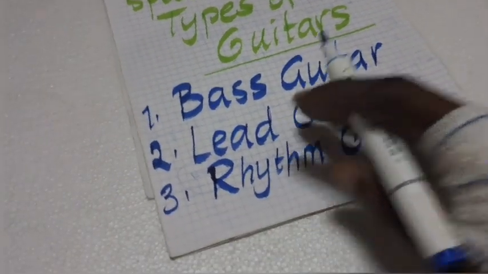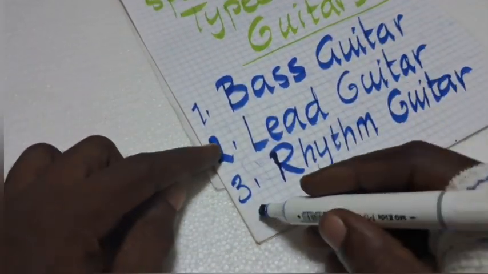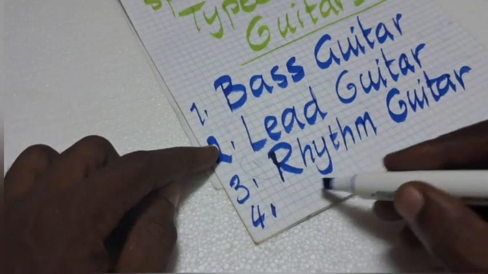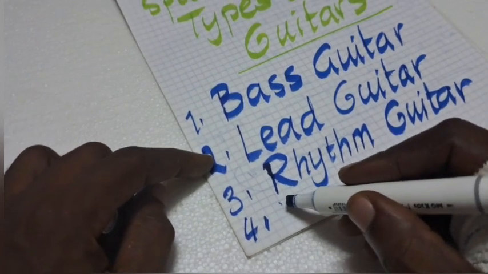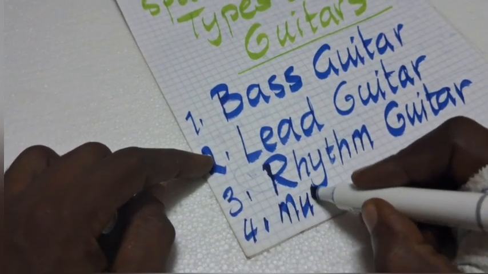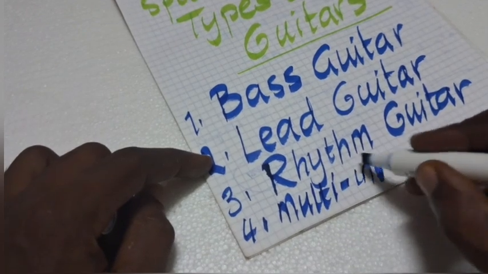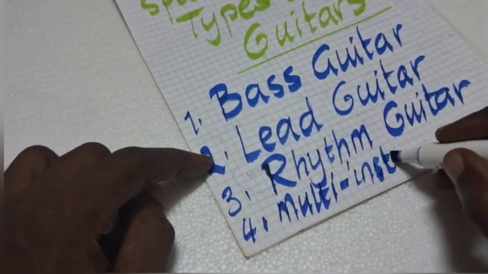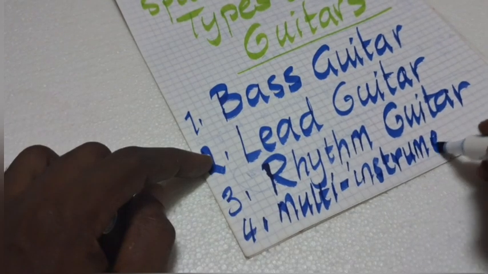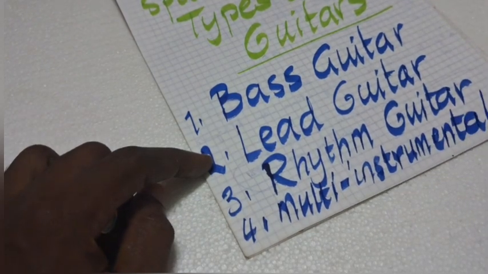Then in this category, we also have, let's call it number four, the multi-instrumental guitar. We'll just stop at multi-instrumental.